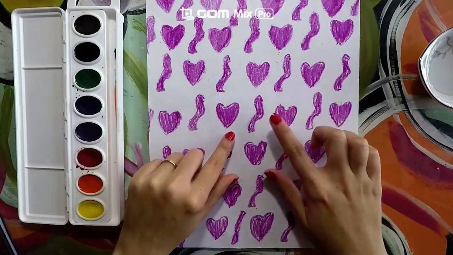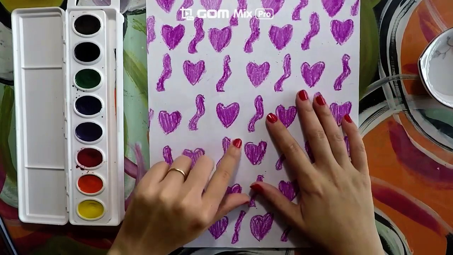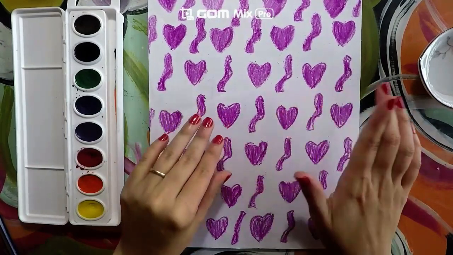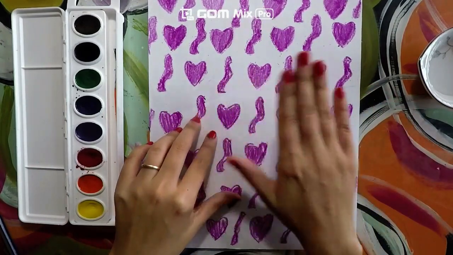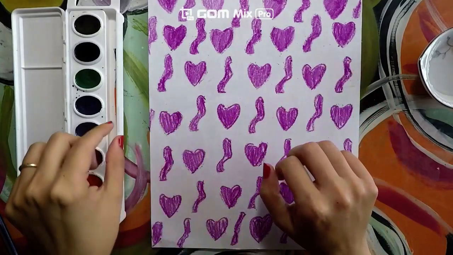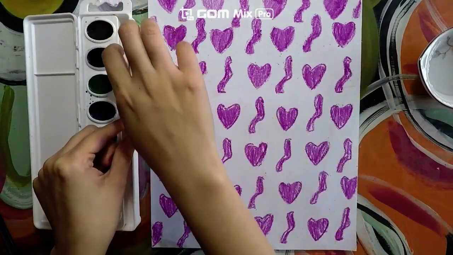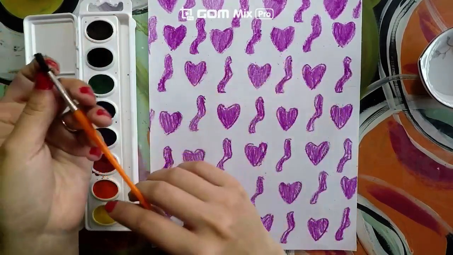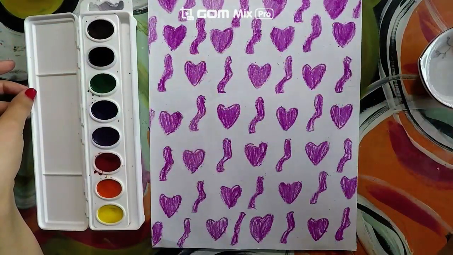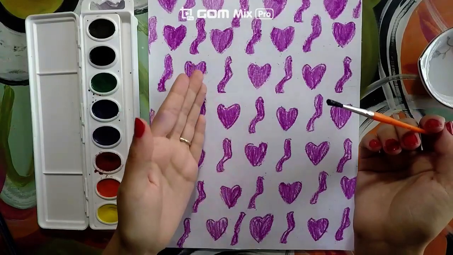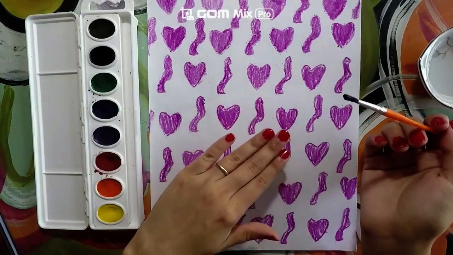Now, since we created our pattern, we have to add color to our pattern. You may have done your pattern all one color or many different colors. What you are going to do now is actually paint it. So you can get your watercolor paints, and you may think of a color that might go well with this one.